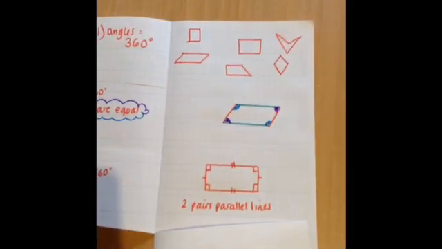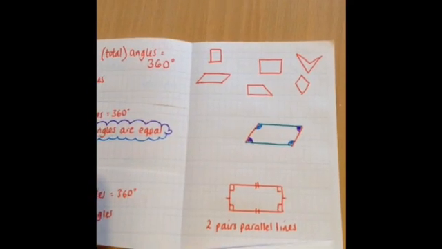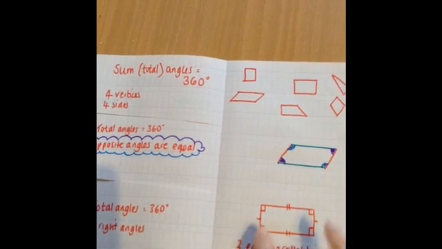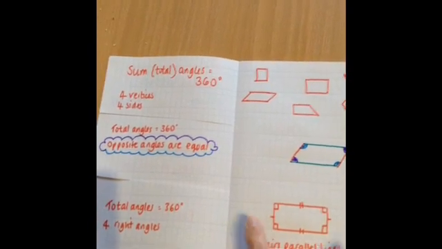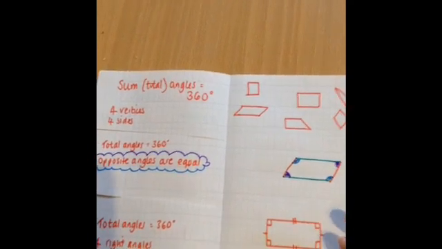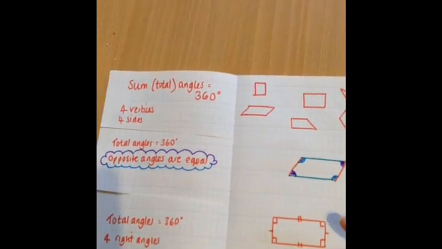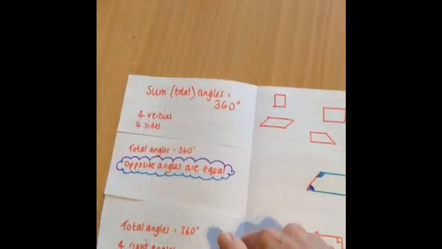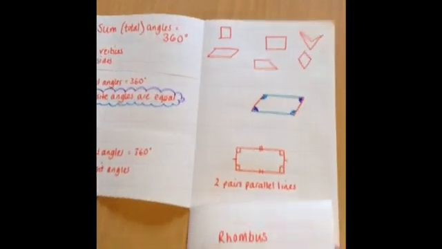So we've gone on to a rectangle. A rectangle has two pairs of parallel lines. I've labelled them up for you. One pair here, one pair here. We know it's got four right angles. The total is going to equal 360. And if you notice, the definition of a rectangle fits in neatly with a parallelogram. So it can be defined as a parallelogram as well.